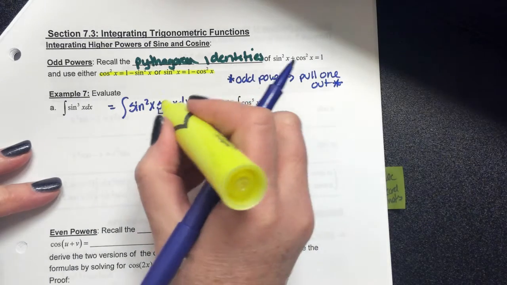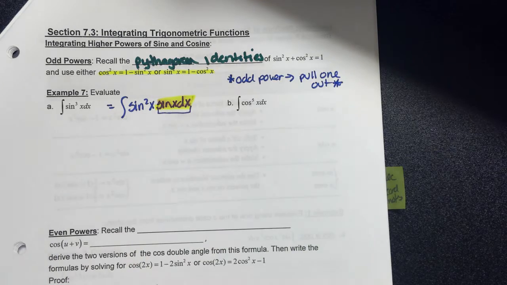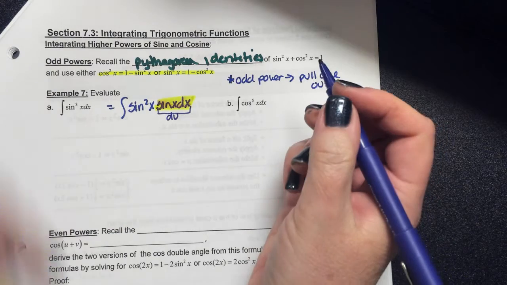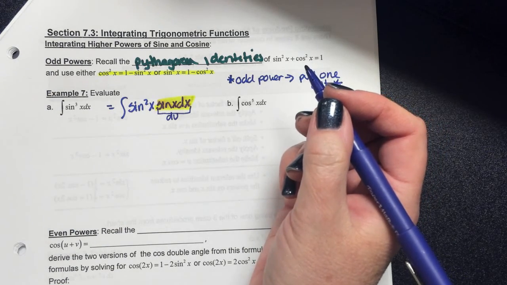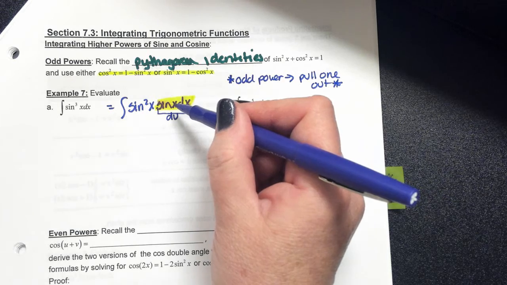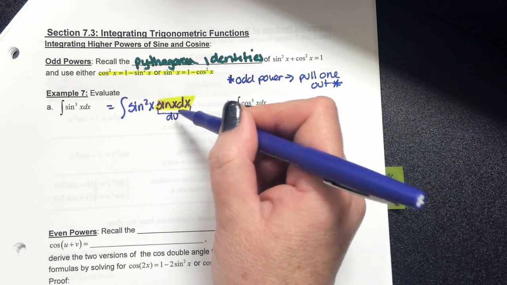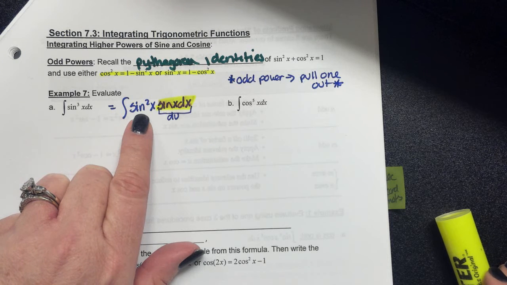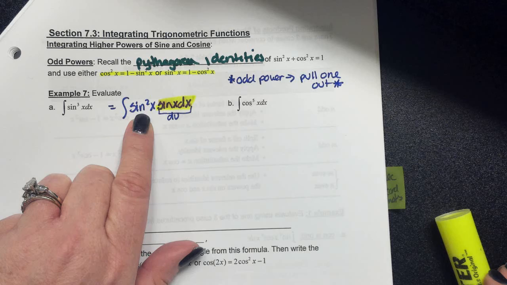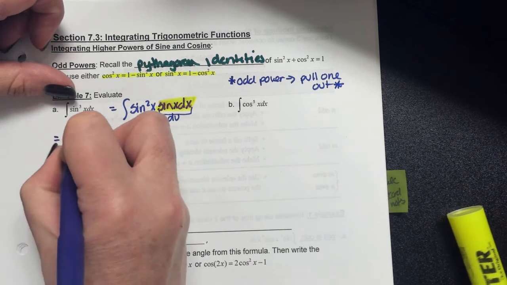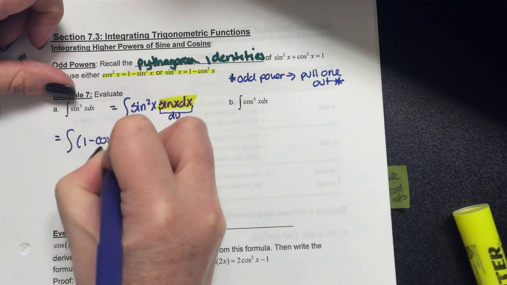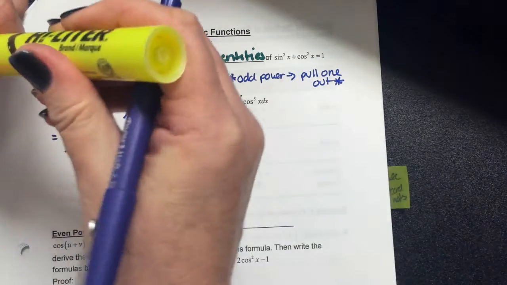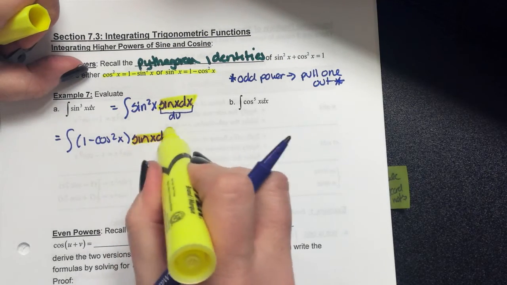Now this linear part, we're going to do a u sub, and that sine x dx is going to want my du to be equal to. Well, I know that if u is equal to cosine, my du would be a negative sine x dx. So then I can rewrite this sine squared in terms of cosine by using my Pythagorean identity substitution. This would be equivalent to your integral of 1 minus cosine squared x times my sine x dx. And again, I want this part to be my du.